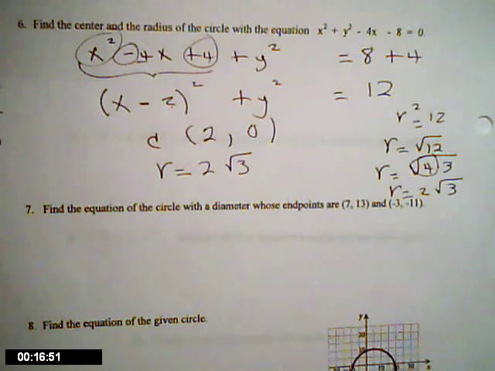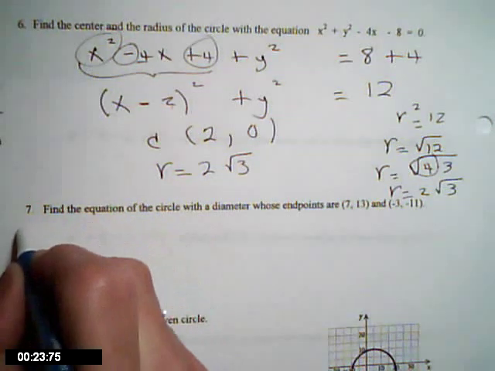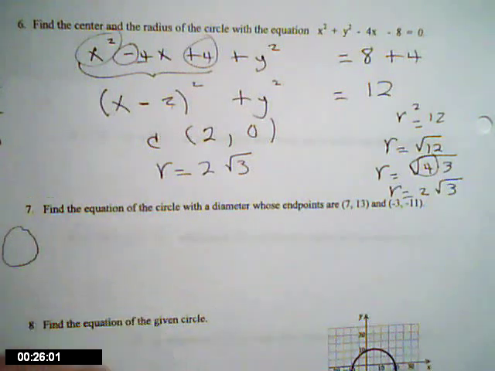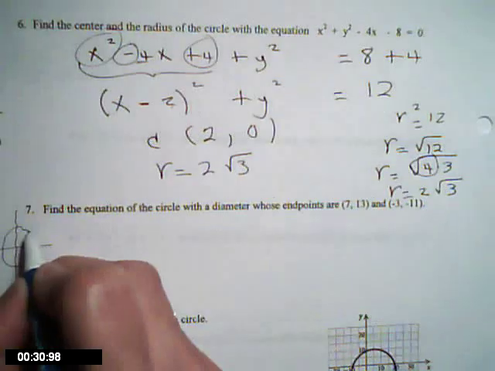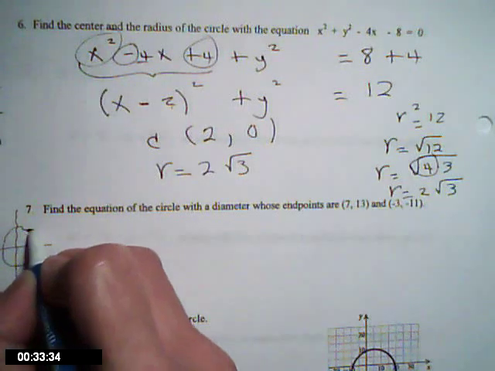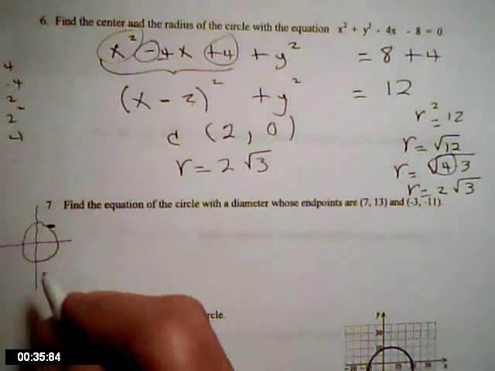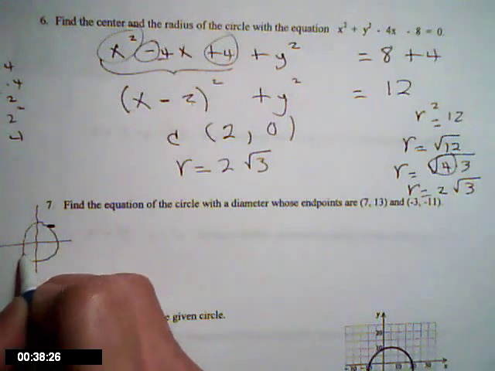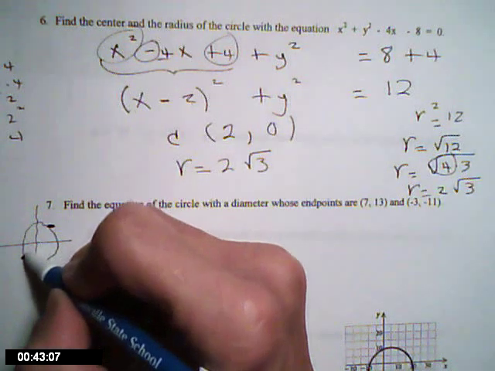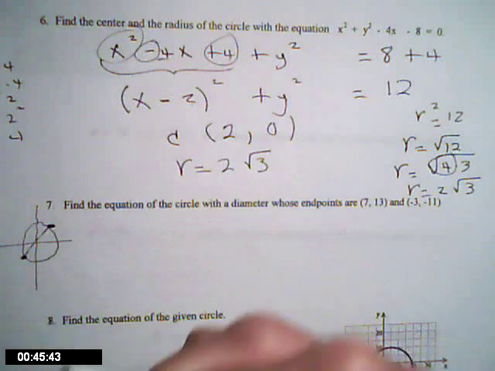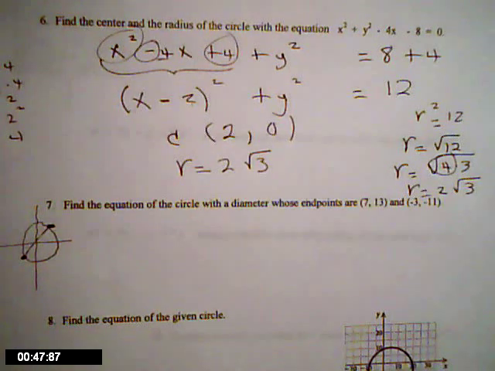Find the equation for the circle with the diameter whose endpoints are (7, 3) and (-3, 11). Now this graph is not to scale, so don't think that it is. But let's just think about this. If (7, 3) could possibly be this point, and (-3, 11) might be this point, those are endpoints of a diameter. Now remember, a diameter goes across the circle and through the center. Mine is not to scale, so don't think that it is.